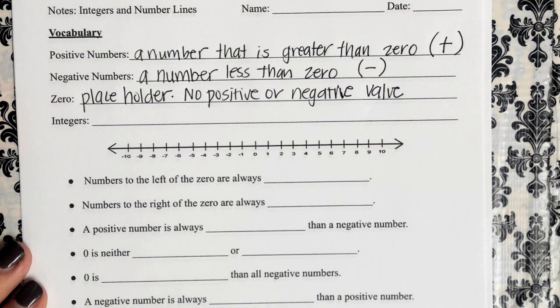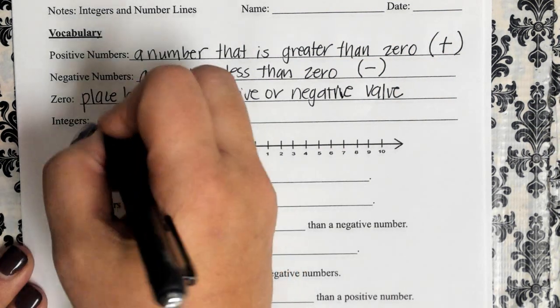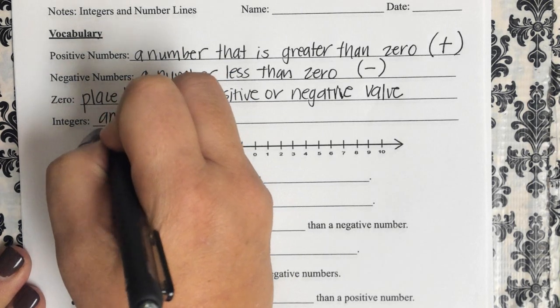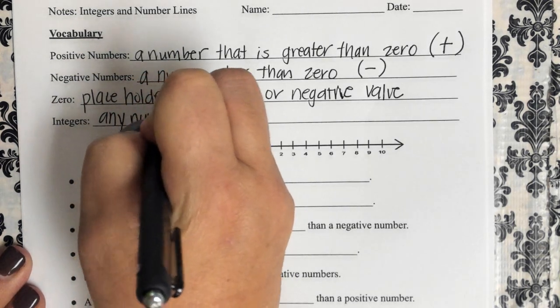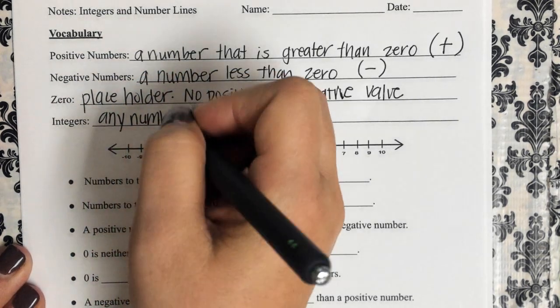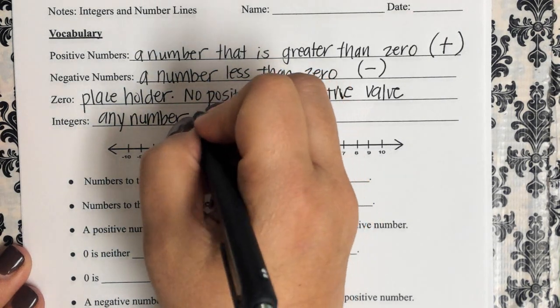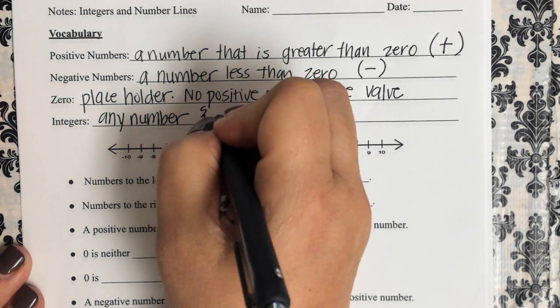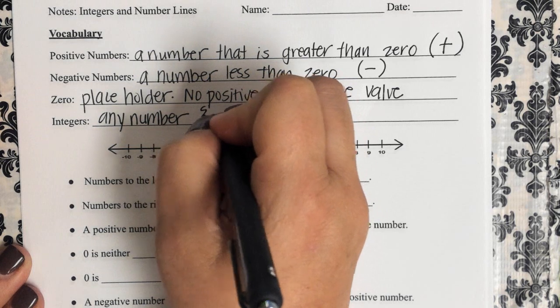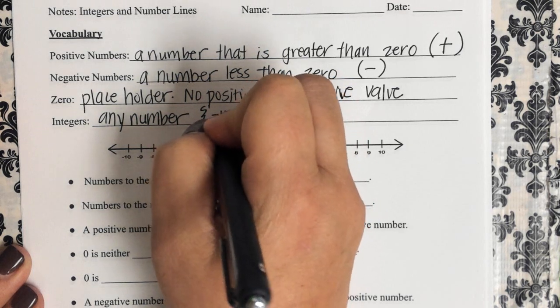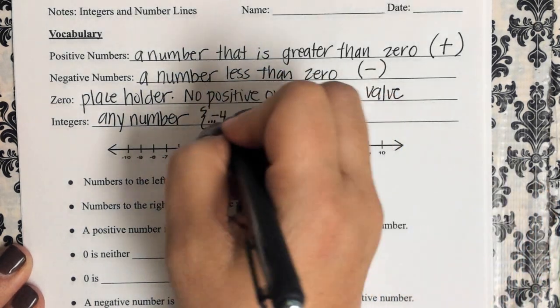Okay. So when we talk about integers, an integer is any number, and we're going to do a little example. So this would be -4, and actually I'm going to put some dots before it because we know it continues.